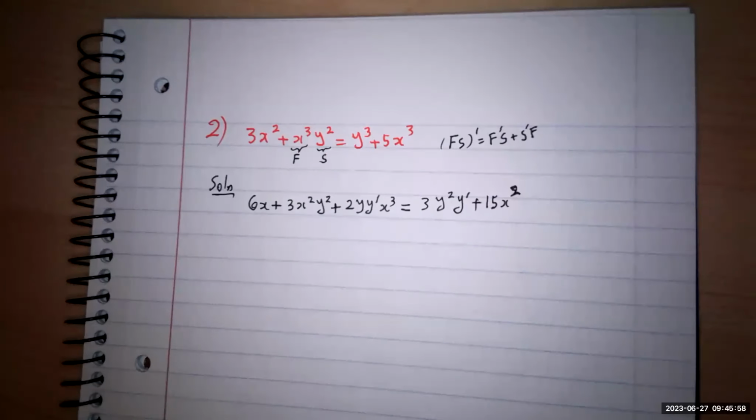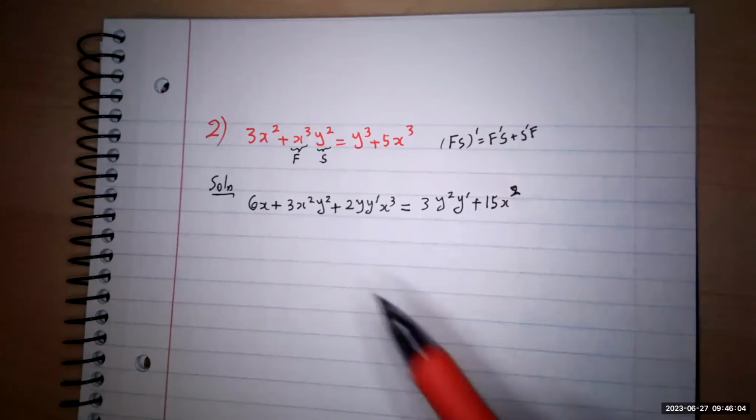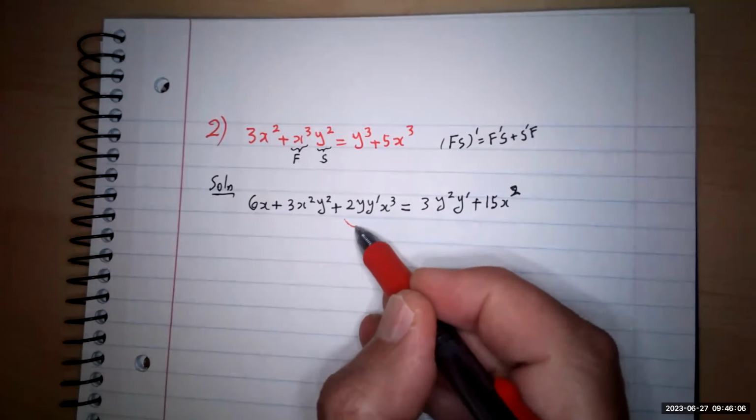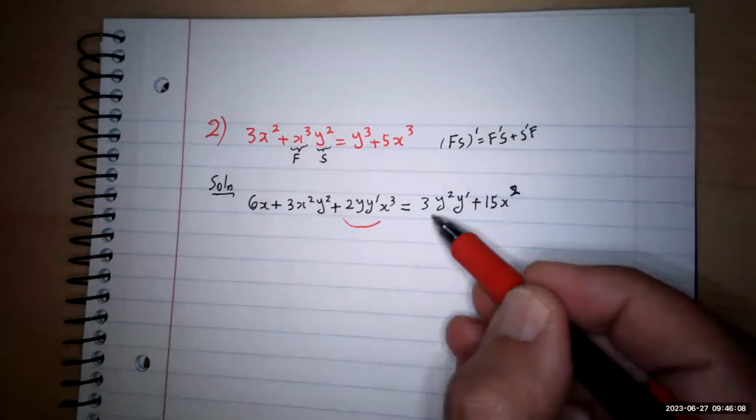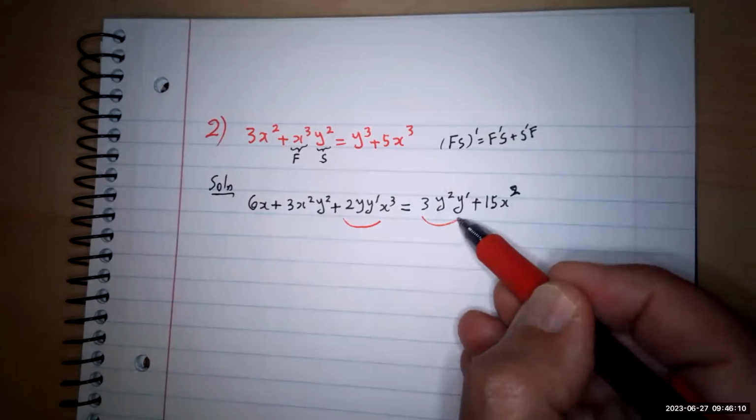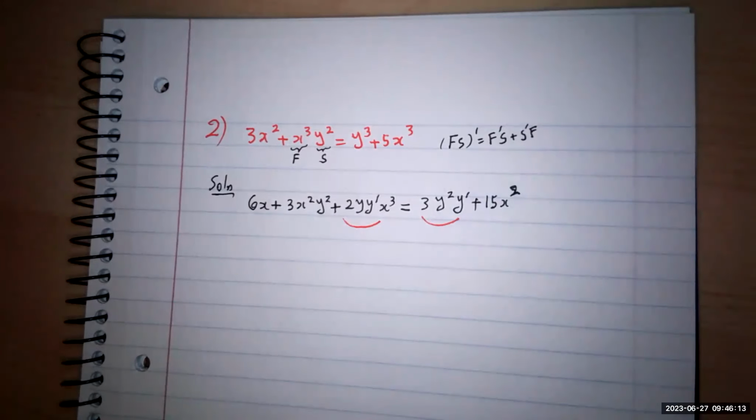Now we have to solve for y prime. You have to isolate the y primes. In this case, you have one term here and one term here. So you have to isolate them on one side of the equation, and everything else on the other side.